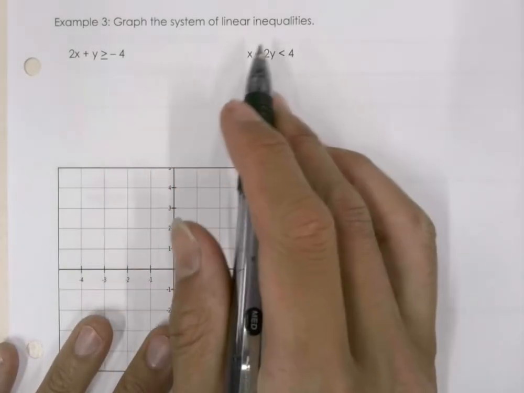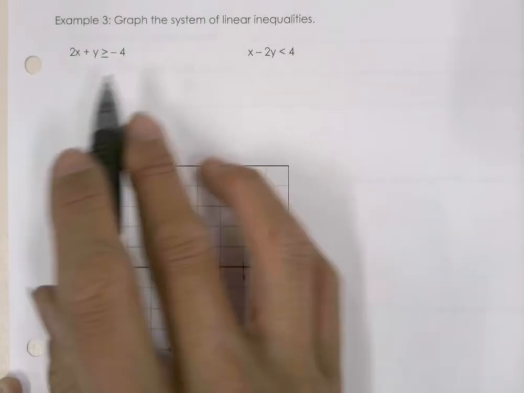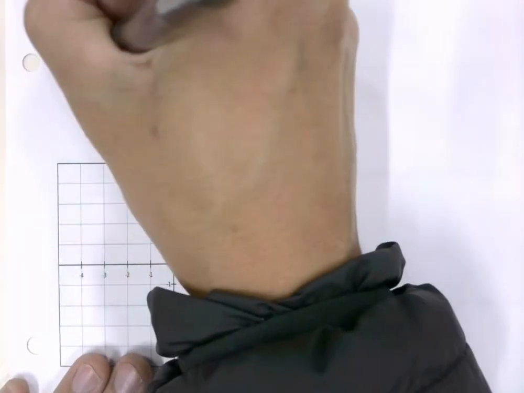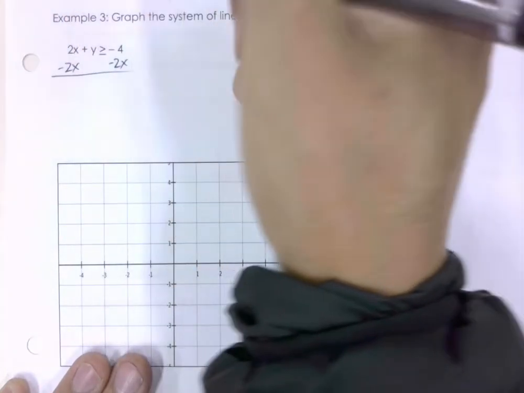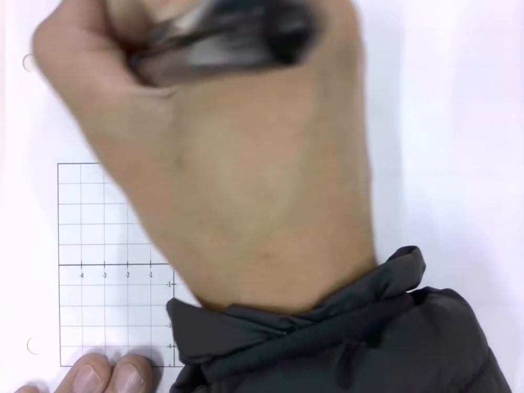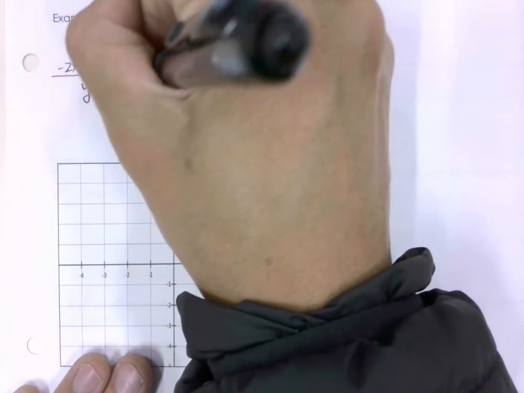Let's graph the system of linear inequalities. We have our two inequalities, and we start by putting them into slope-intercept form. We can do that by subtracting 2x from both sides on this inequality, and we'll get y is greater than or equal to negative 2x minus 4.